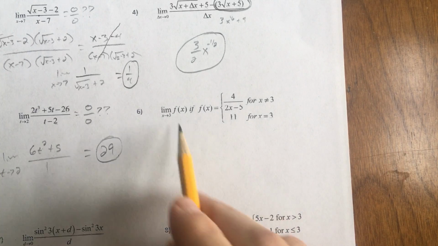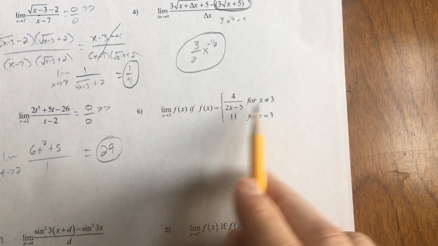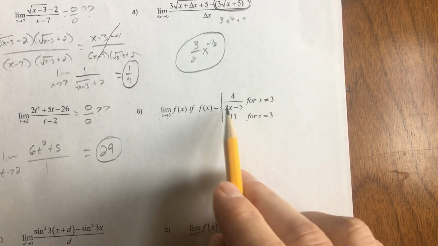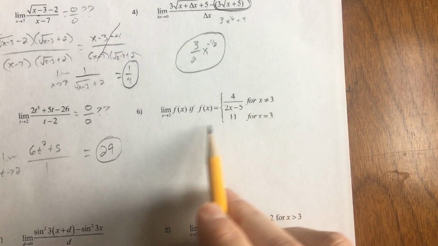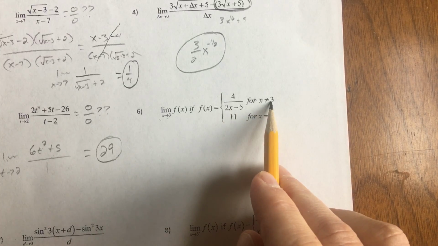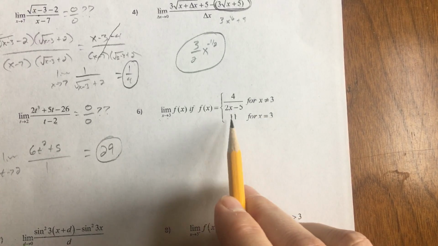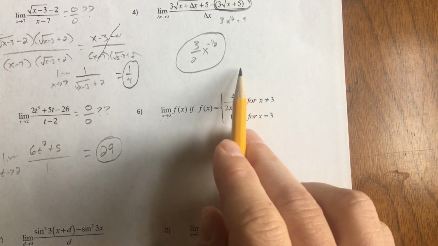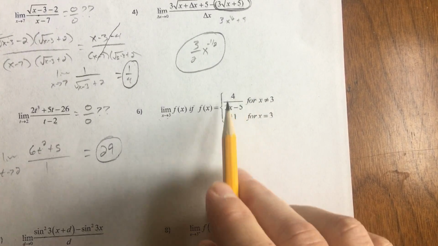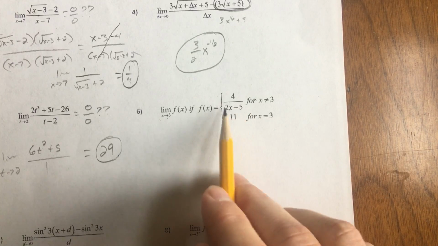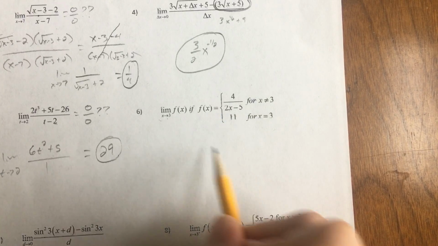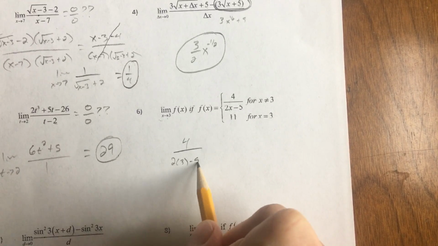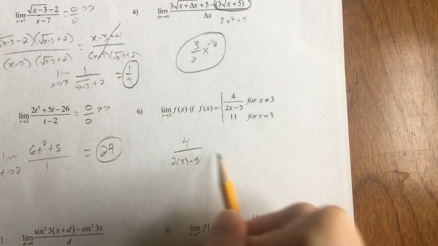For number 6, we're taking the limit of this piecewise function as x approaches 3. So this function looks like it should equal 4 over 2x minus 5 for everything, but for whatever reason at 3, it actually equals 11. So what you'd see is a little hole in the graph at 3, filled in circle up at 11, but we're more interested in what it should have, what it looked like it was, because that's what the limit is.